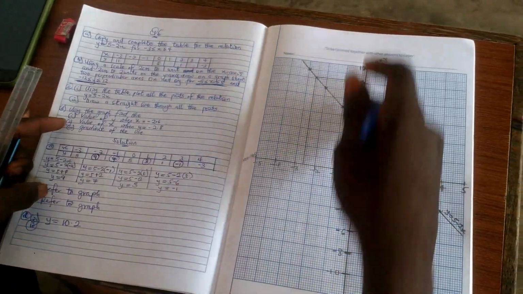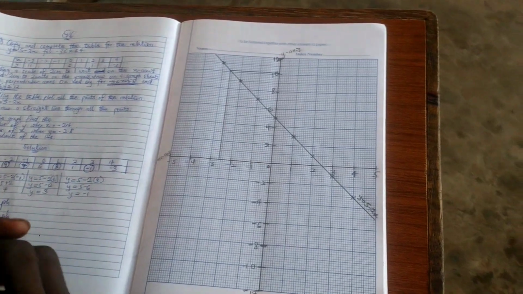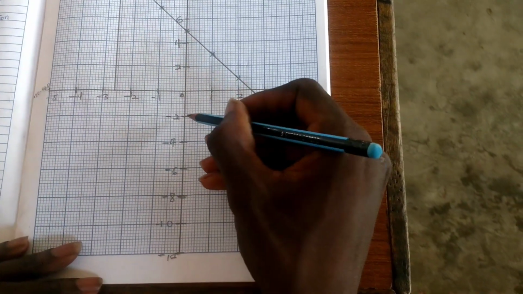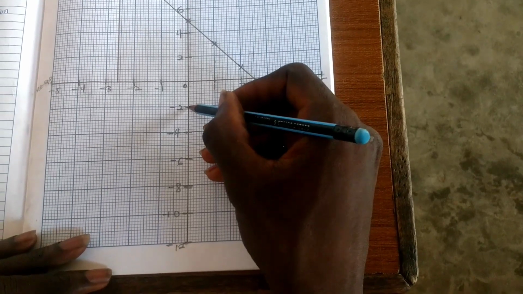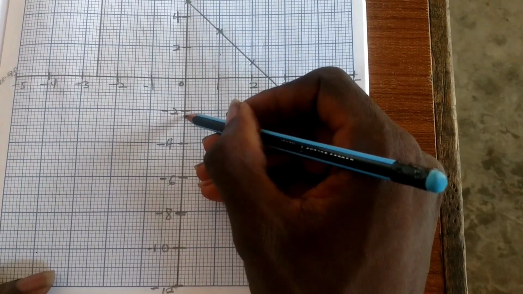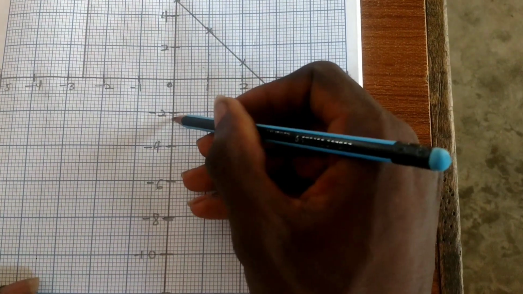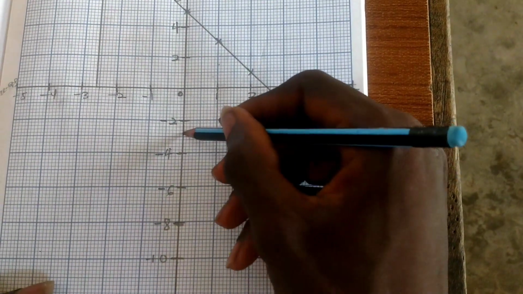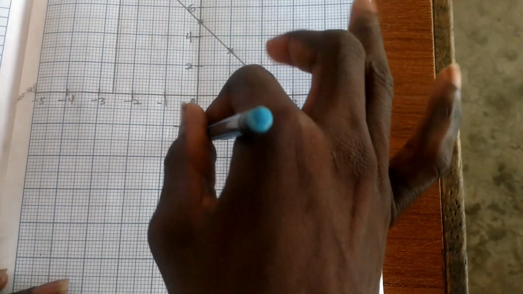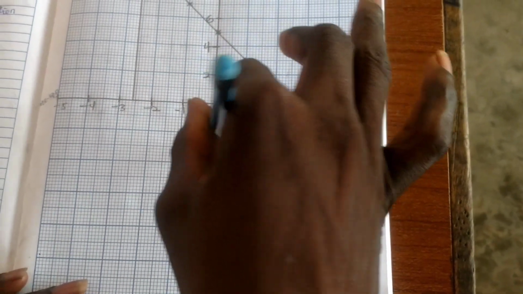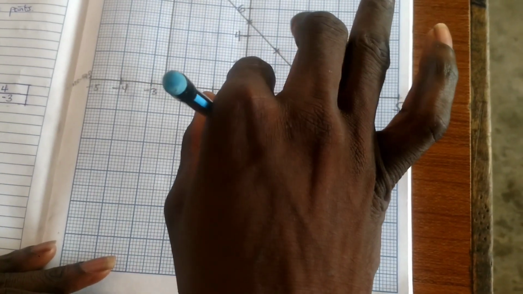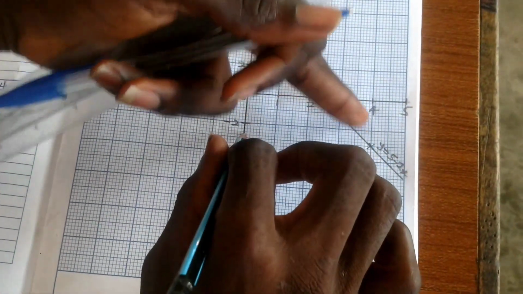So go to the y-axis. You have negative 2.8. Which side is the negative? We have this side as the negative. So this is negative 2. You have negative 2.2. You have negative 2.4. You have negative 2.6. You have negative 2.8. So this is the negative 2.8 on the y-axis. Now trace this to this line and you trace it to the x.